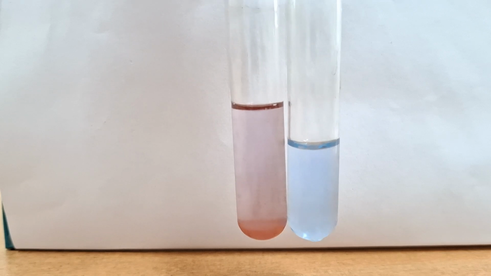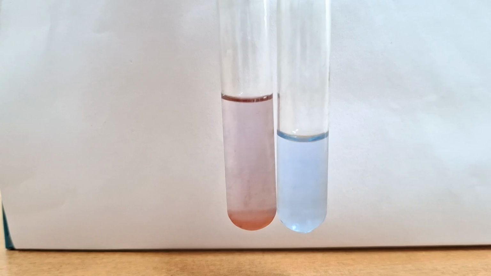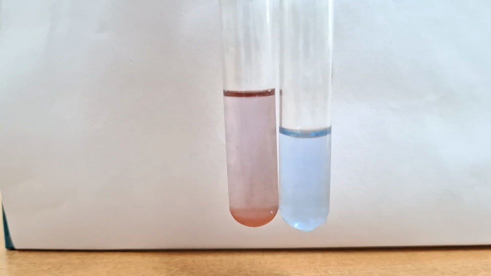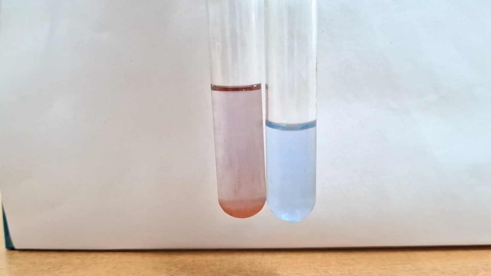So insoluble proteins like keratin and collagen do not give this test. Important point to note: collagen and keratin are insoluble proteins. They will not yield this particular test. Okay, I hope you understand the biuret test clearly.